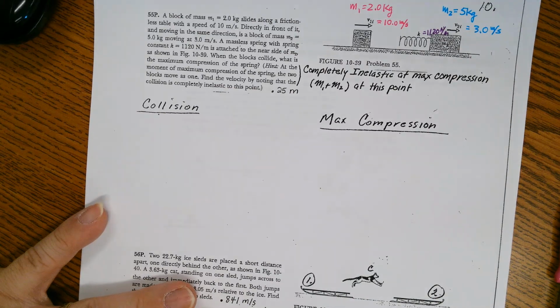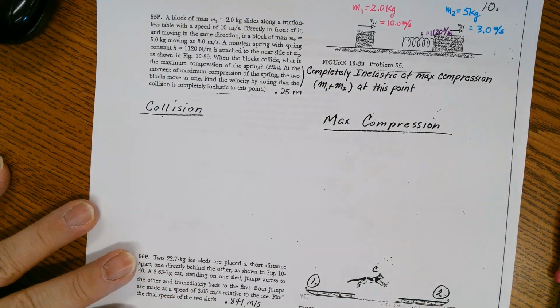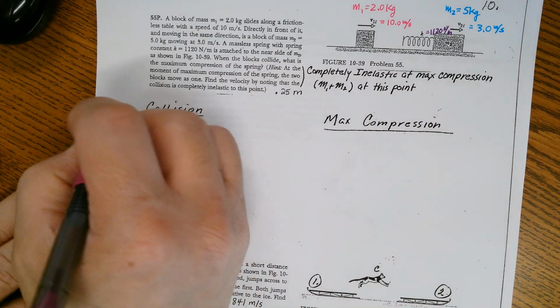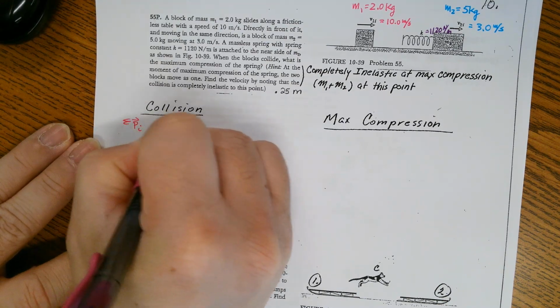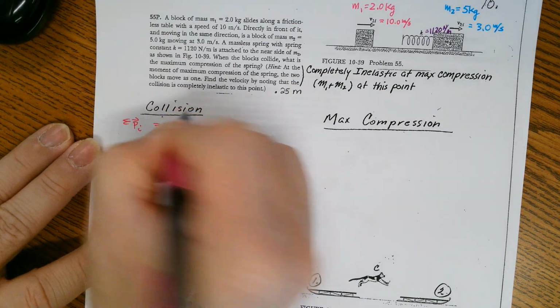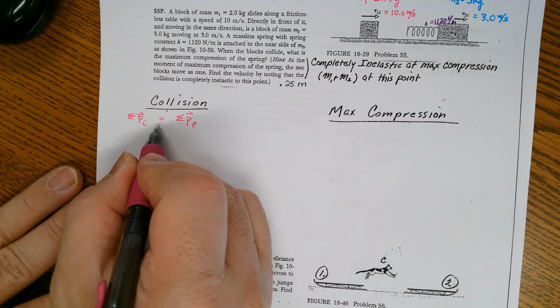So let's figure out what's going on. For the collision part, we have sum of all momentum initial must equal sum of all momentum final.